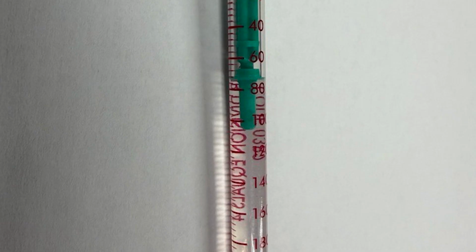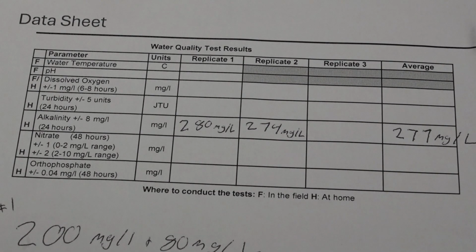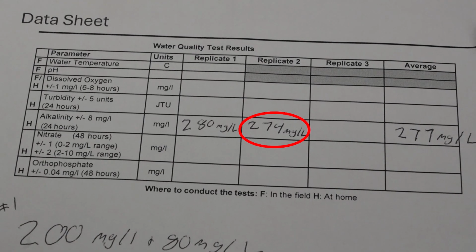For example, if the ring is in between 72 mg per liter and 76 mg per liter, your result would be 74 mg per liter. Please remember, if you refilled your titrator, add 200 mg per liter to your final alkalinity value. For example, if you refilled your titrator once and took the second reading at 74 mg per liter, your result for this would be 274 mg per liter.